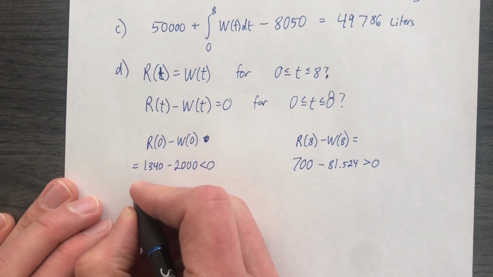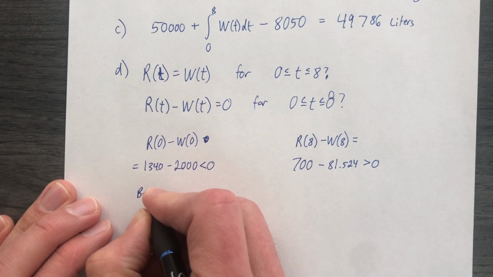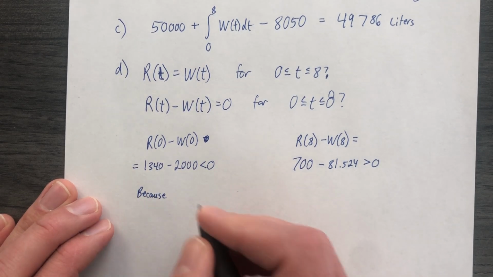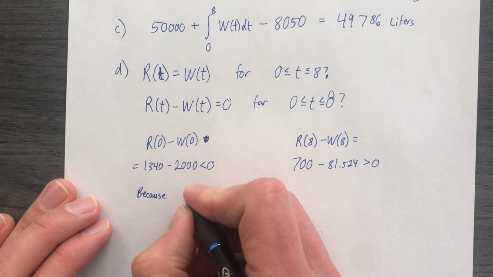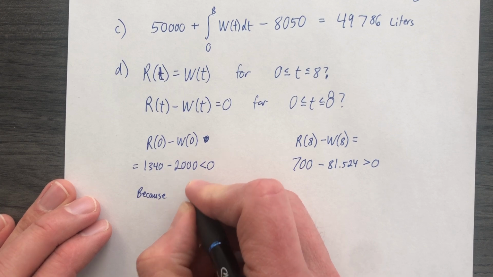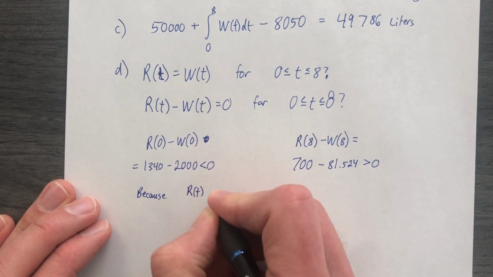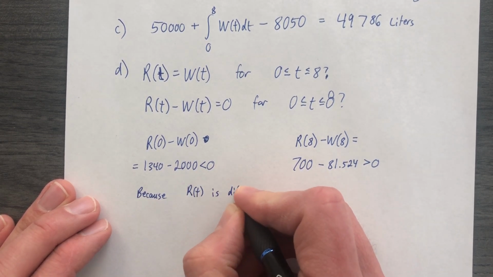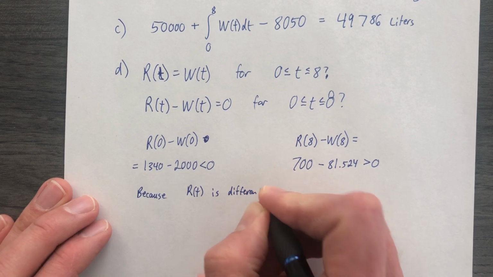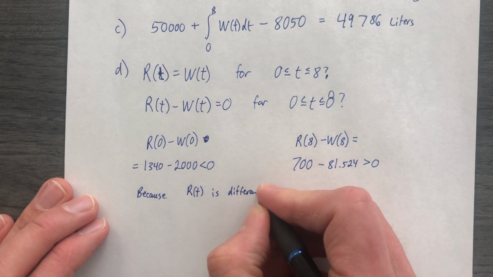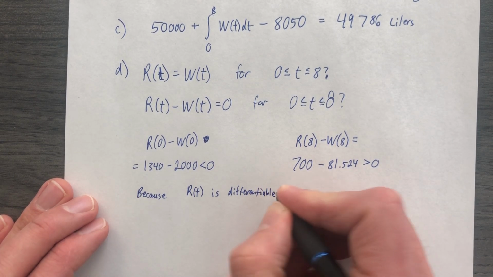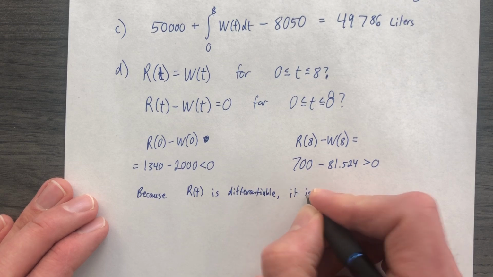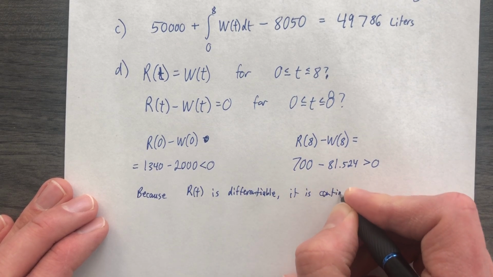All right, because I'm just going to start writing the answer. Because R of t is differentiable, because I said so. Remember when we underlined that at the beginning? Differentiable. It is continuous.